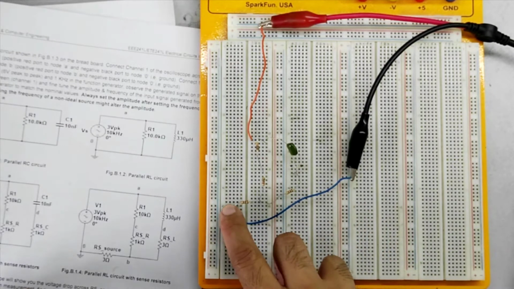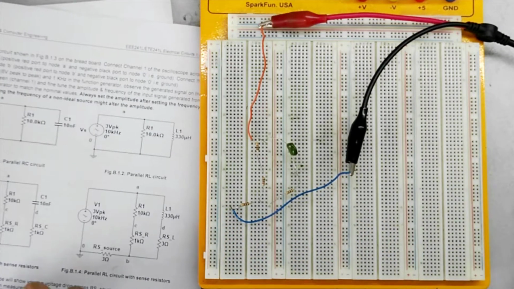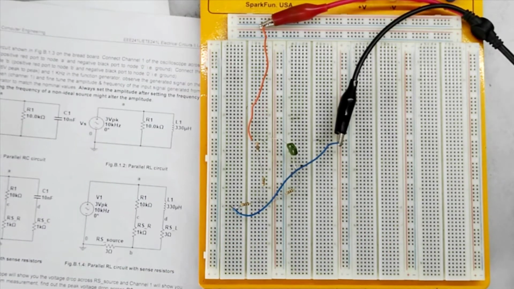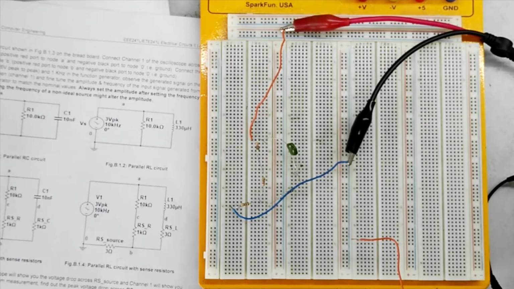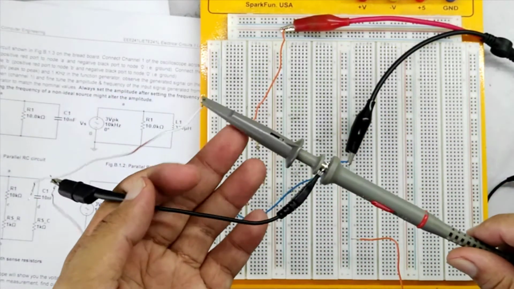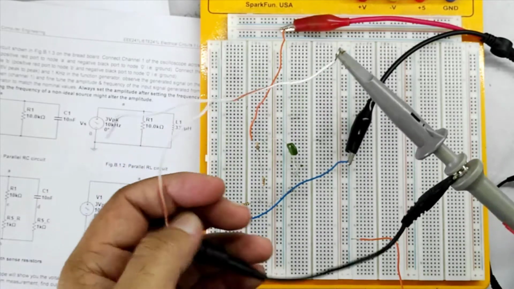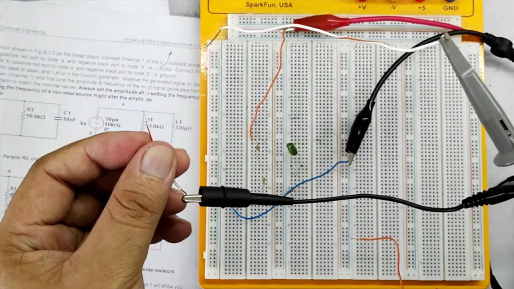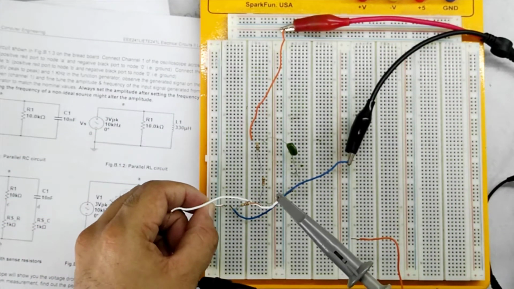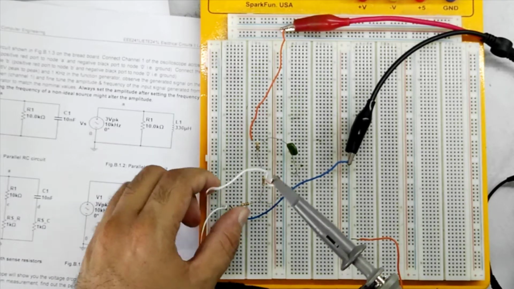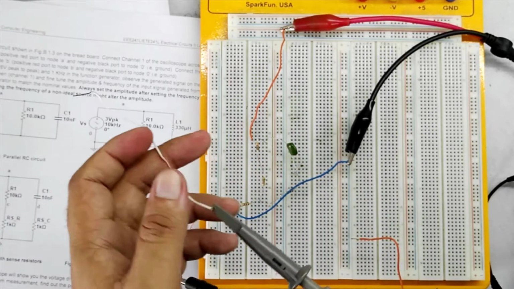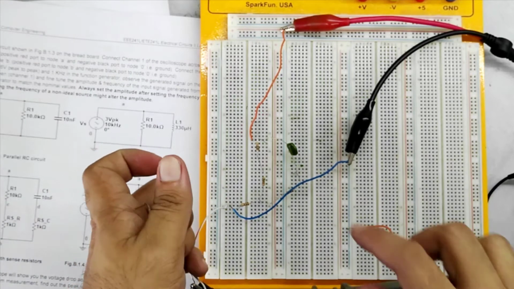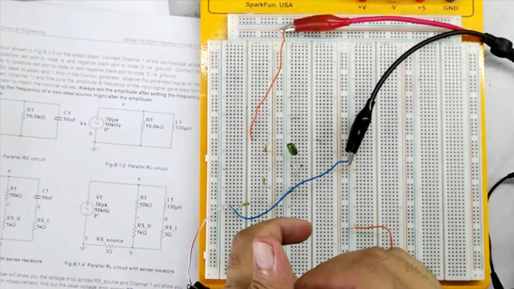We will now need to attach the oscilloscope to our circuit. So this is channel 1 of our oscilloscope, and I'll place this ground probe to the ground of our circuit, and the positive part of the probe to node A, this node.